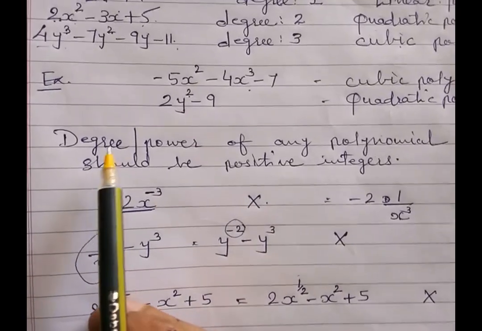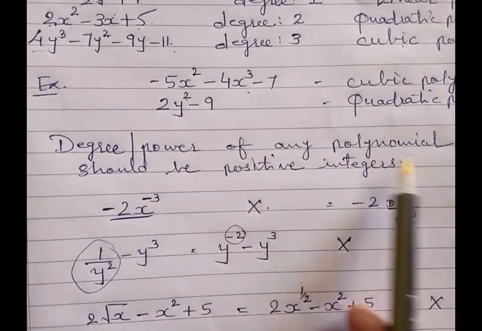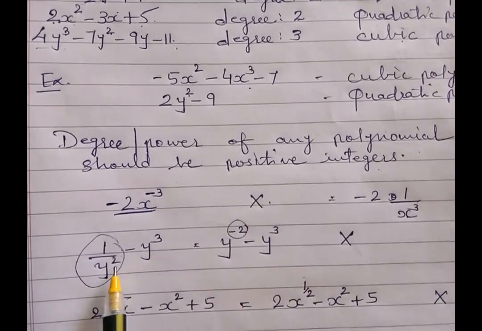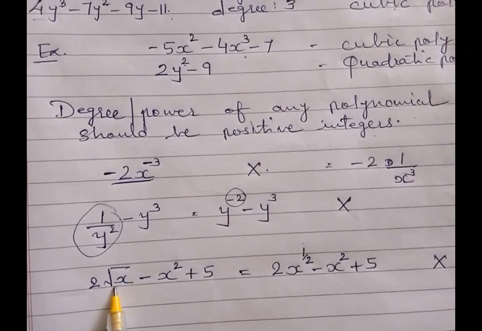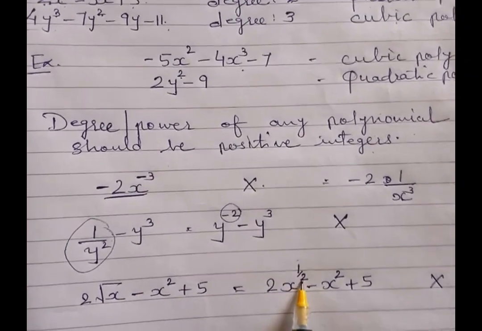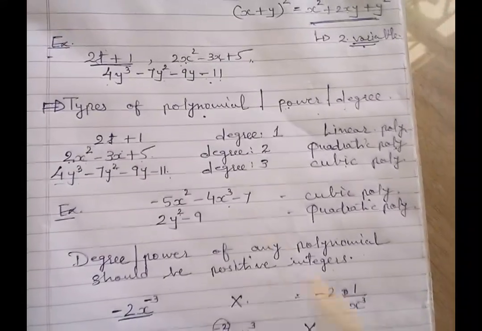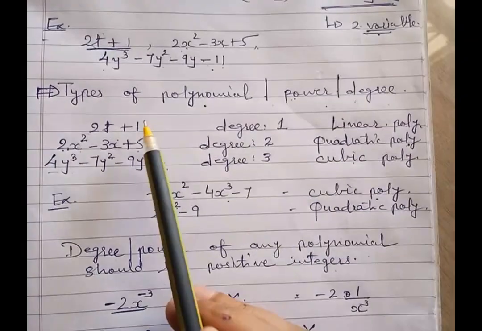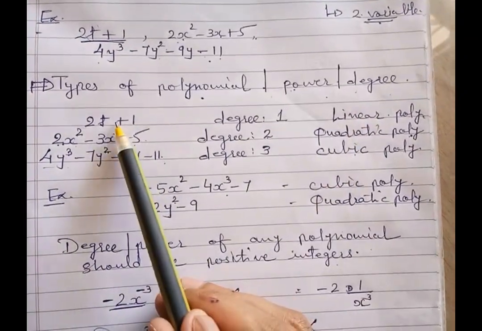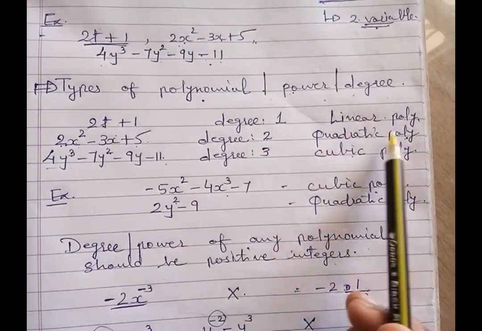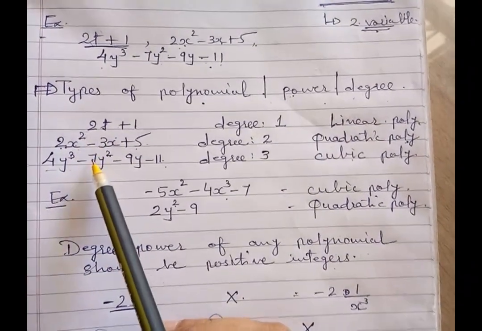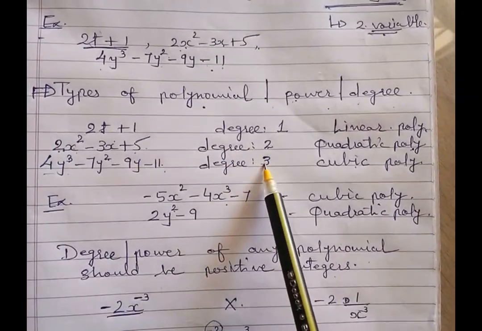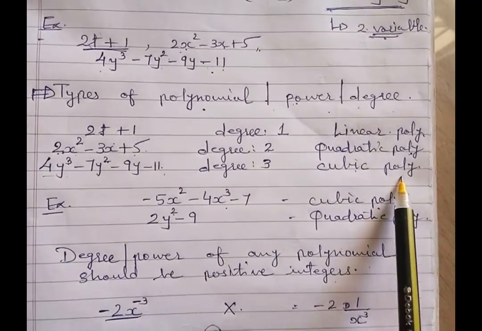Right? So this thing you remember, that the degree or else the power of any polynomial should be positive integers. It cannot be negative integers, or else it cannot be in the denominator, or else it cannot be a rational number. Right? So today we have learned 3 types of polynomials based on the power or else the degree. The first one is linear polynomial, that is the degree will be 1. Second is quadratic polynomial, that the degree is 2. Remember this thing, the highest degree of any polynomial. And if the highest degree is 3, then it is a cubic polynomial.